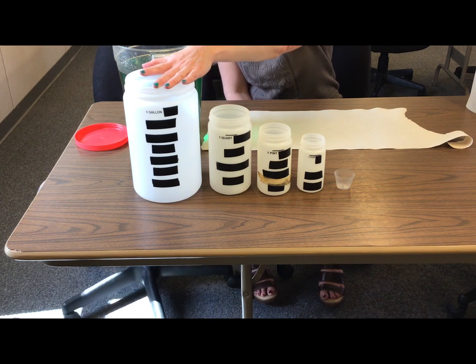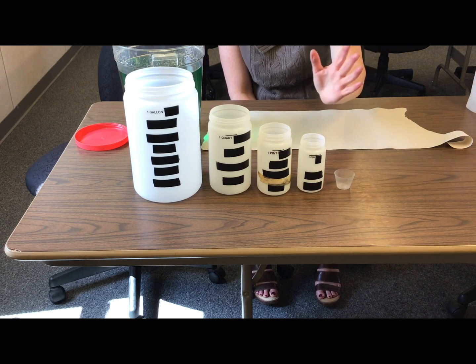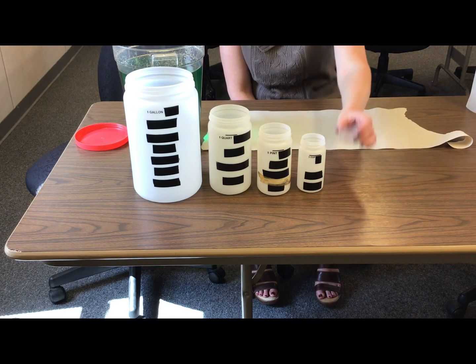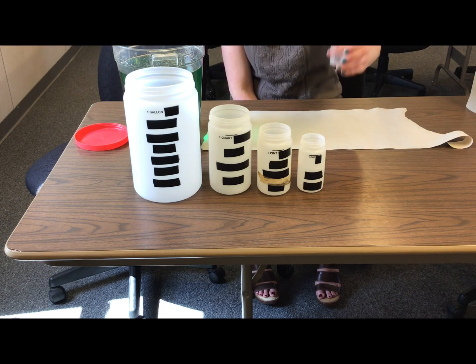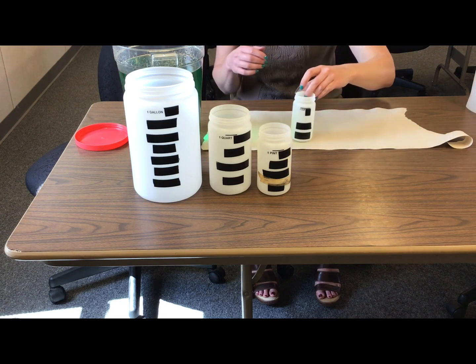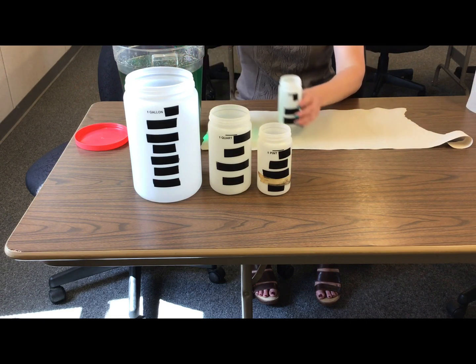And what we're going to attempt to do is a little bit of an experiment today of the different conversion units that are in these containers here. So we'll first start out with this ounce. How many of these ounces do you think will fit into this cup? Are you taking a guess?